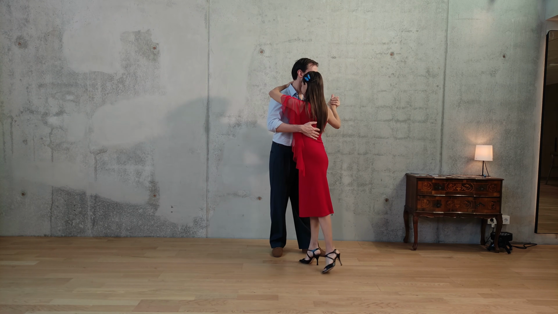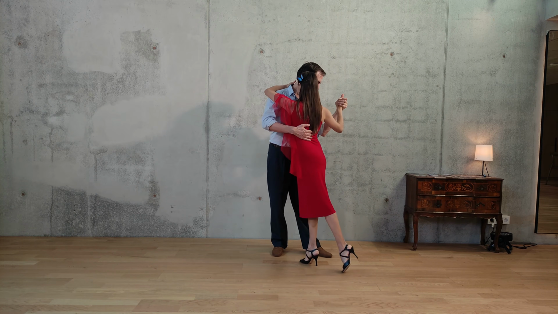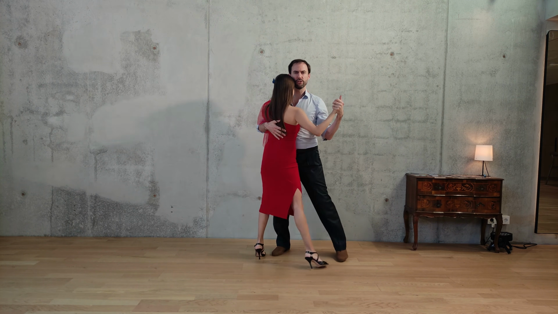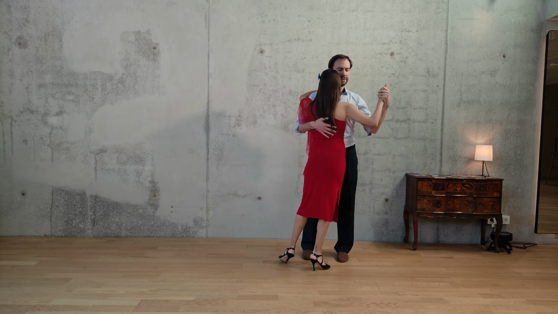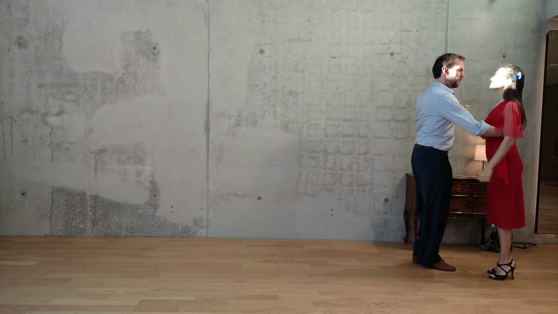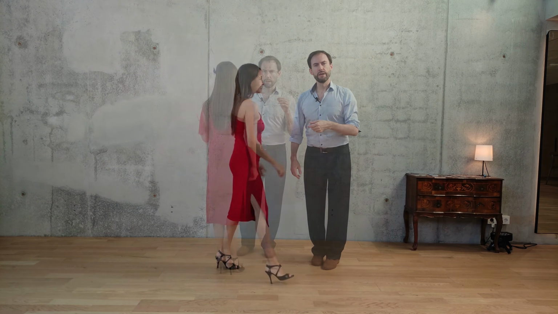Then when I change my axis, I provoke the planeo down, or I just keep it a little bit, and then it's more the decision of Iris, if she's following this suggestion or if she's doing a collect.